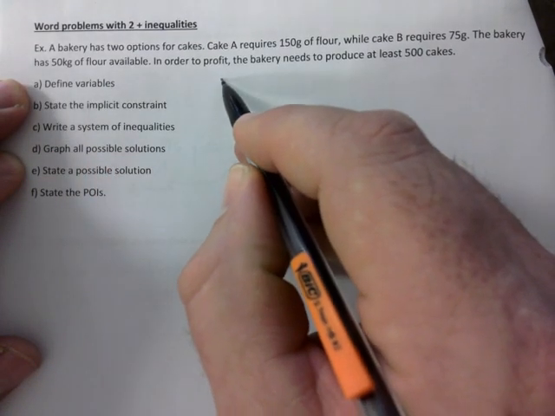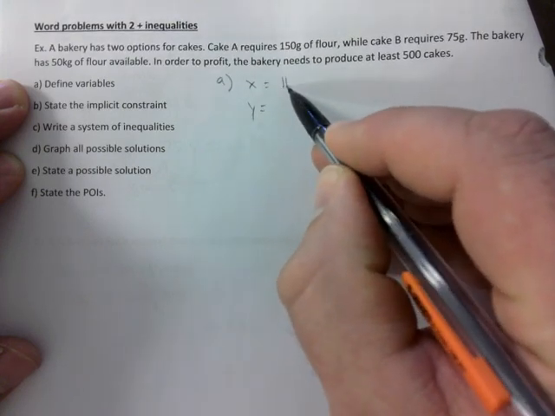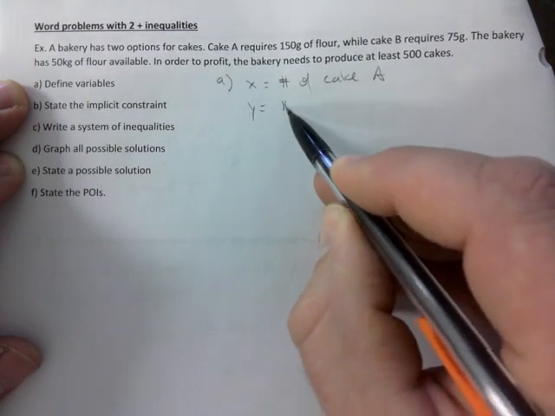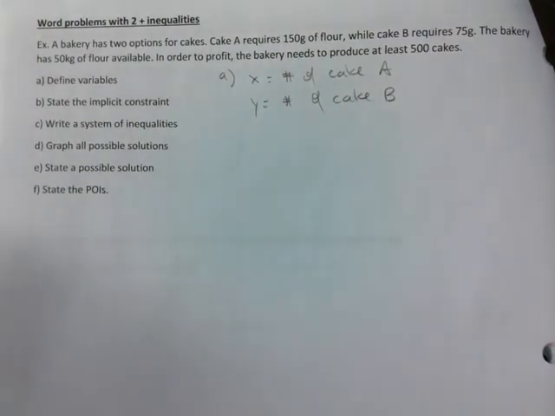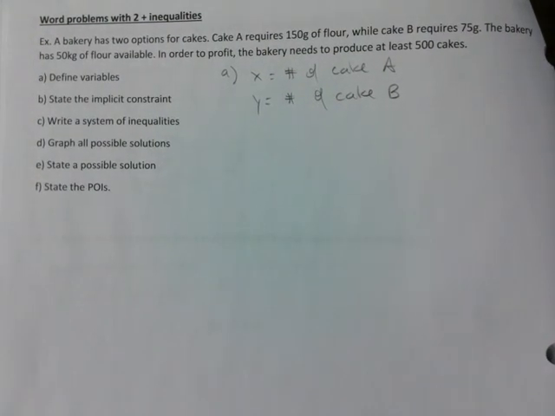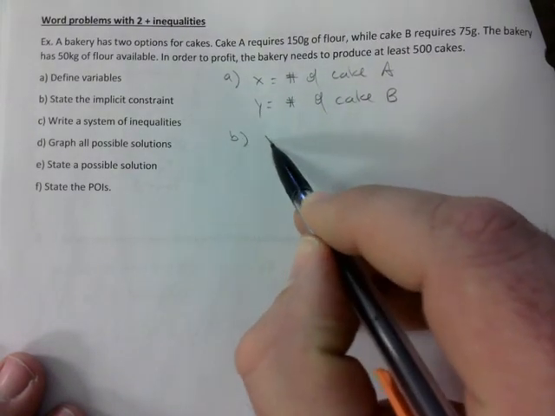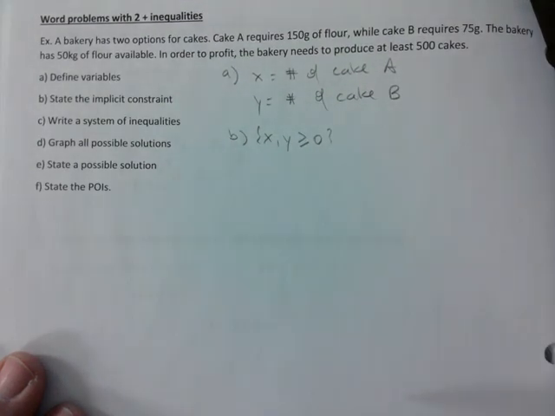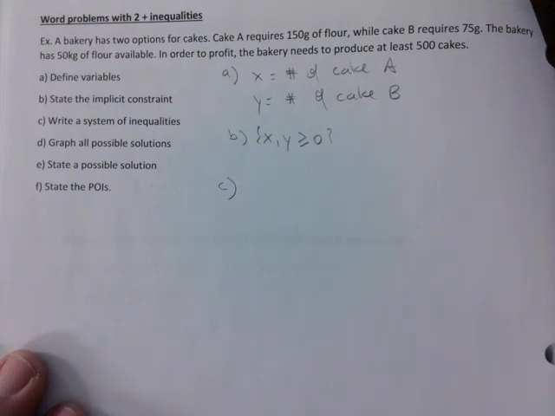So A is define variables, so we're going to do that. X, Y: number of cake A, number of cake B. And the reason why this whole page is blank is because we're going to graph it at the end. Okay. B, state the implicit constraint. There it is. And C, write the system of inequalities.